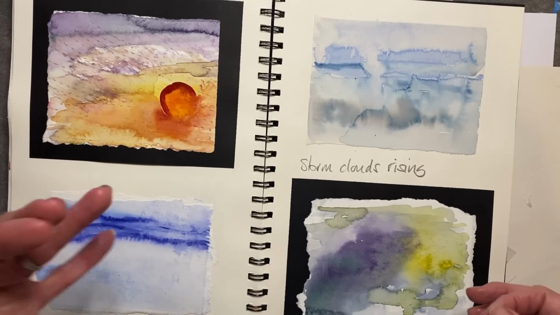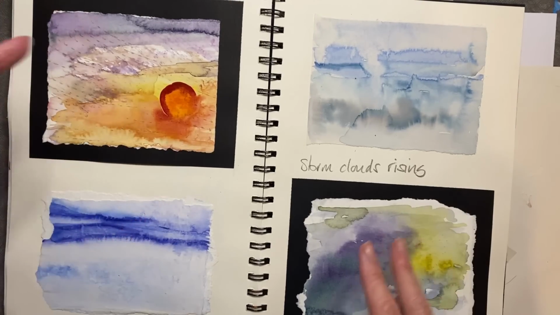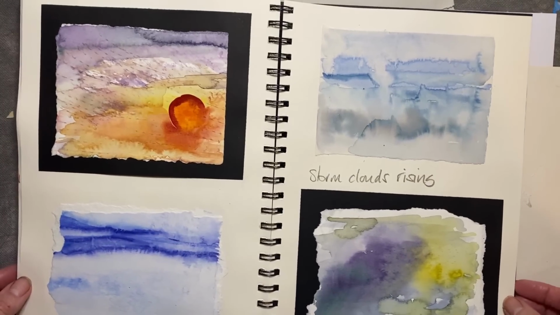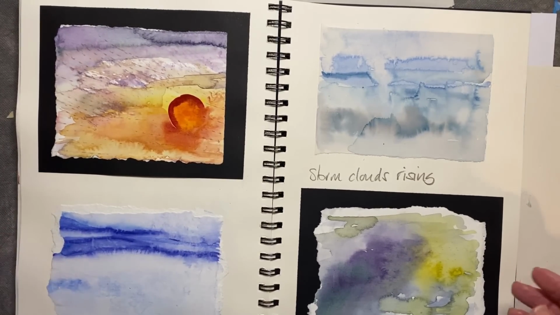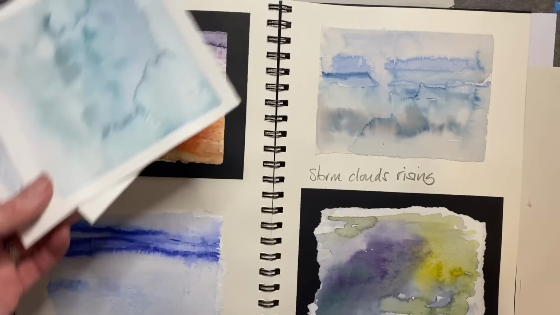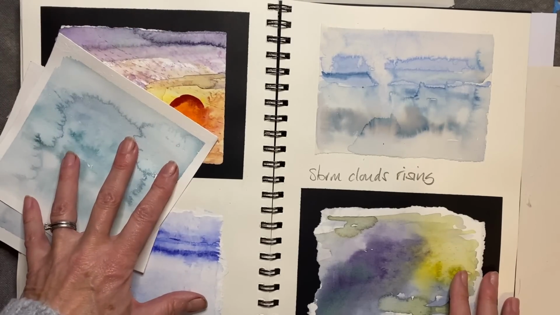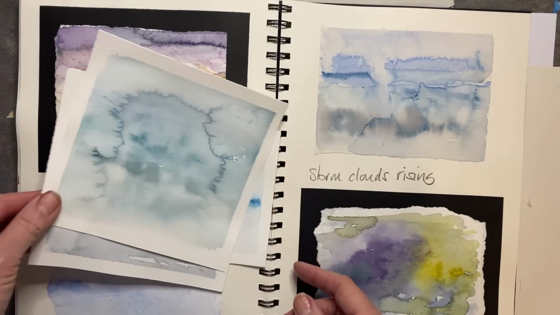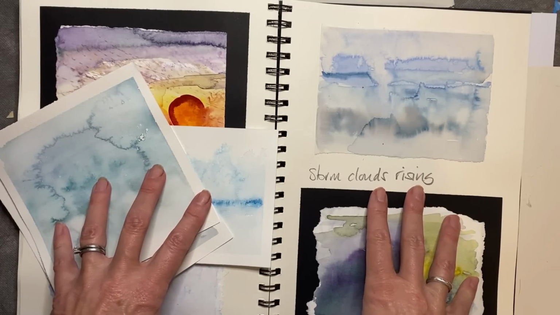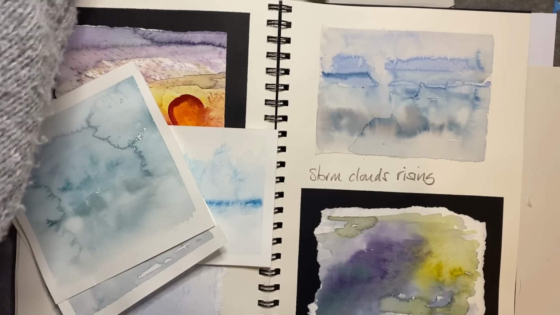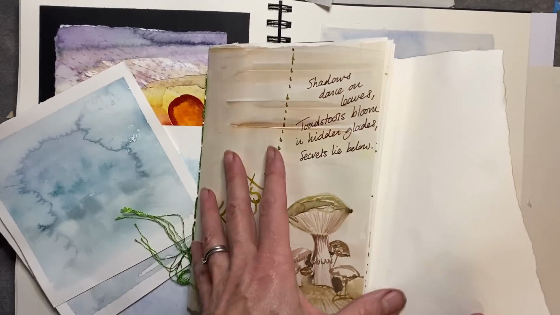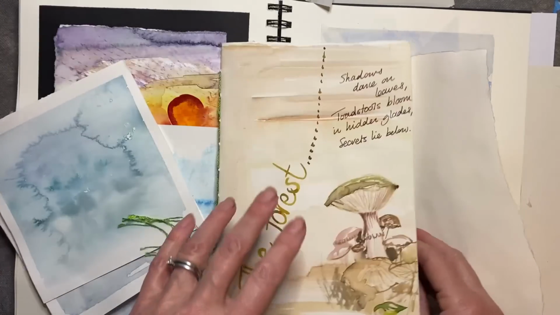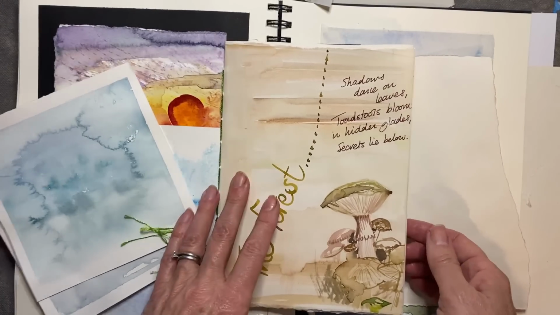Now, what I want you to do is to take something from each piece, whatever that might be, and just think about how you could develop it further. For example, I'm going to take these ideas of the muted colours, and I'm going to put these into my forest journal.